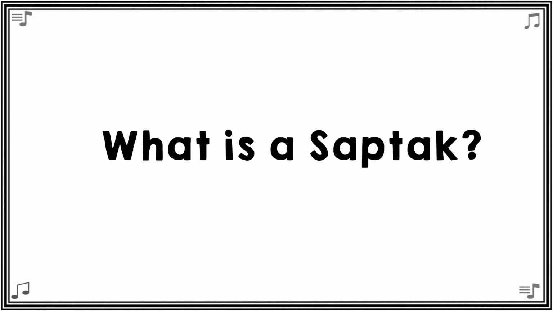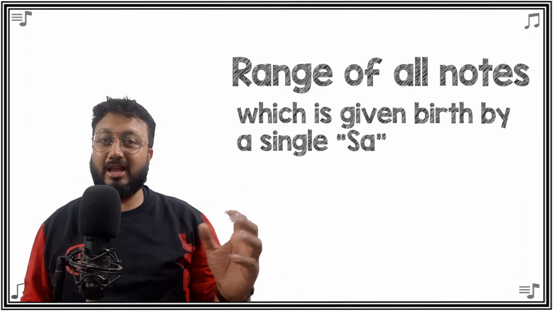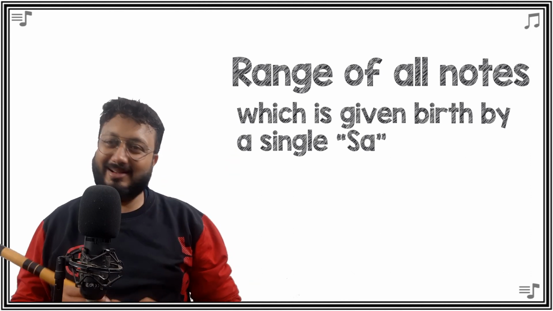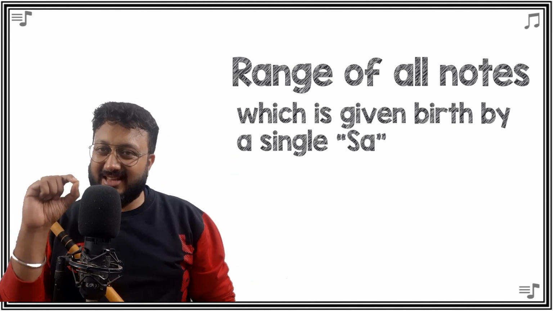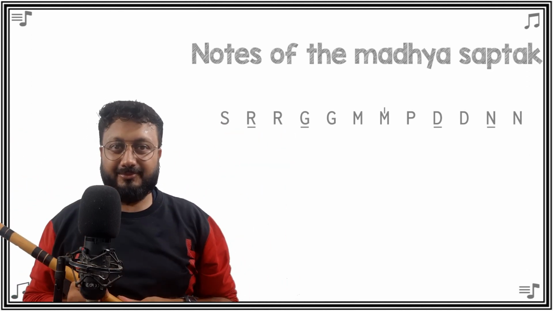Now let us go to the next topic, which addresses the set of 12 notes, the Saptak. The Saptak can be defined as the entire range of 7 notes along with the Sa. Let me explain. This set of notes includes the Shuddha Swara as well as Vikrut Swara. So, with the starting note as Sa, it is called the Sa of the Madhya Saptak, which ends at the Shuddha Ni relative to the Madhya Sa.